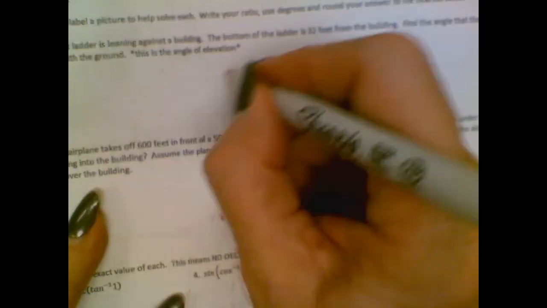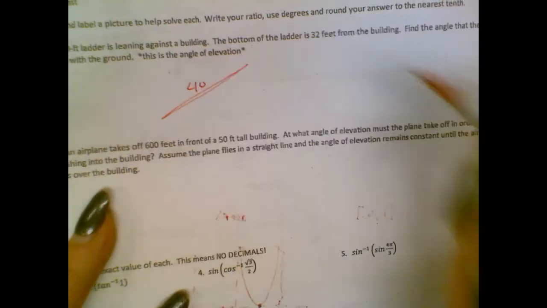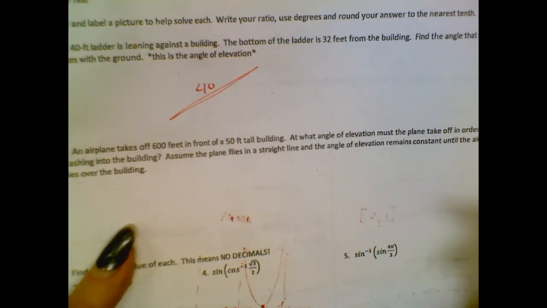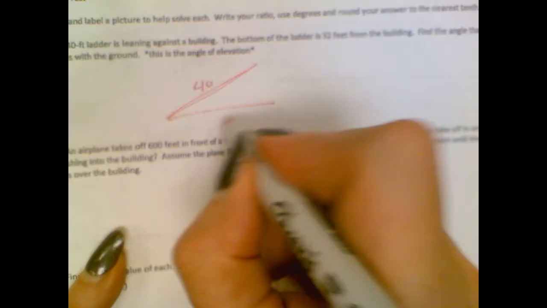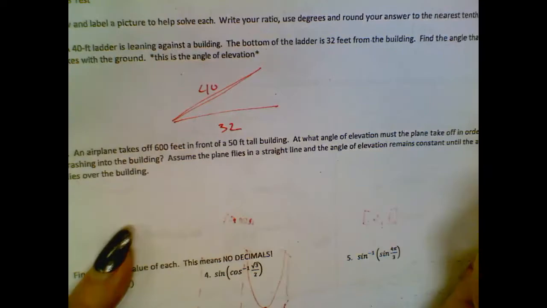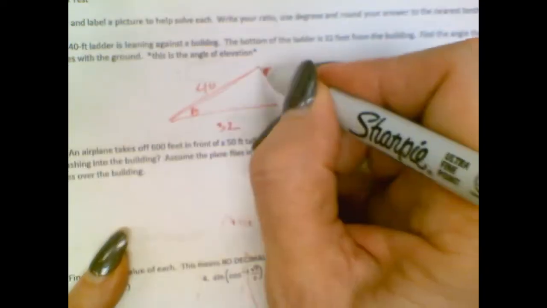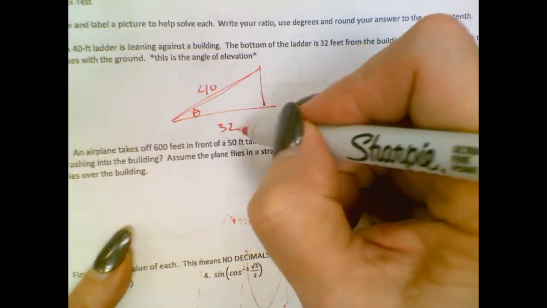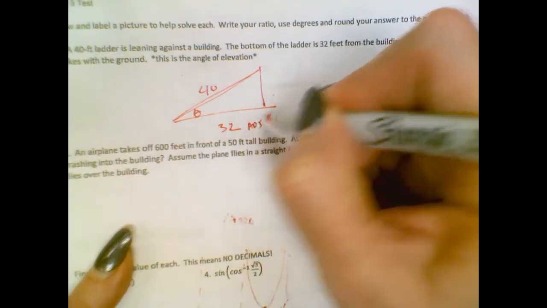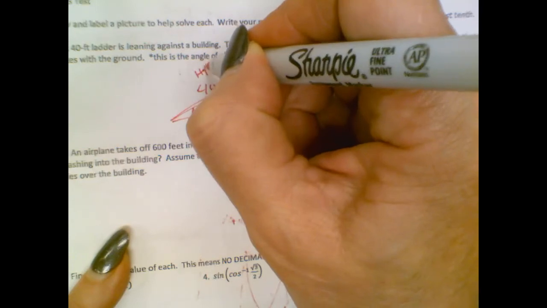A 40-foot ladder is leaning against the building. The bottom of the ladder is 32 feet from the building. Find the angle that the ladder makes with the ground. We're finding the angle of elevation. So this is your adjacent side, and this is your hypotenuse.